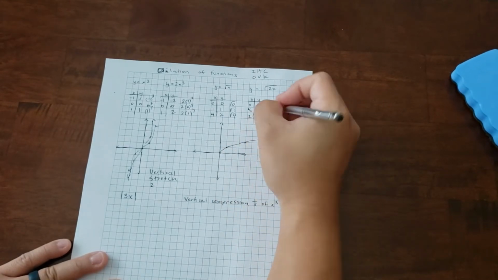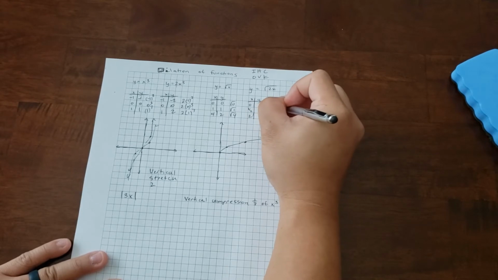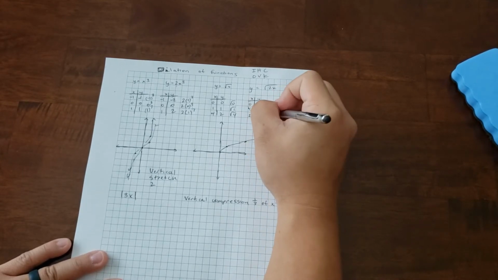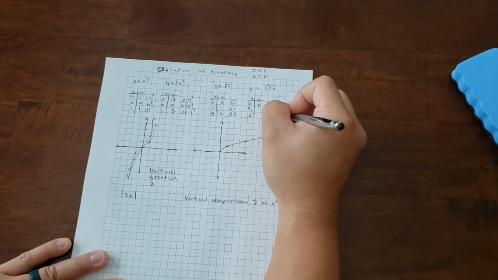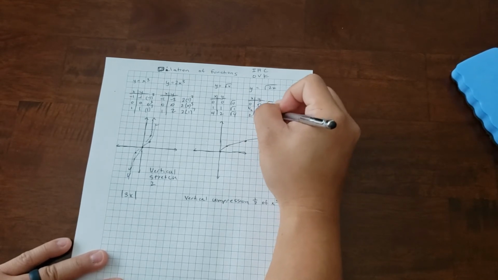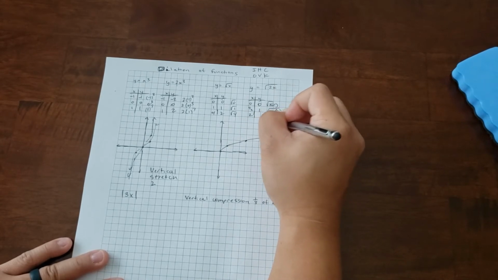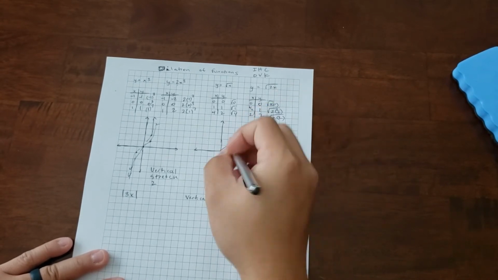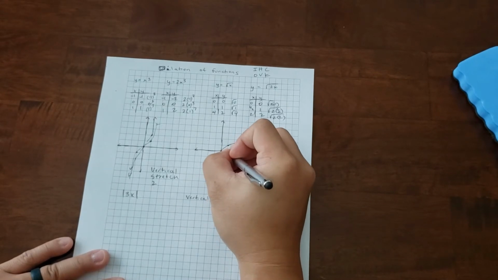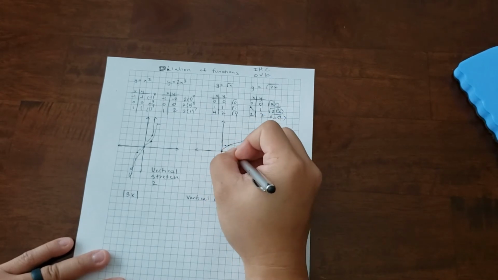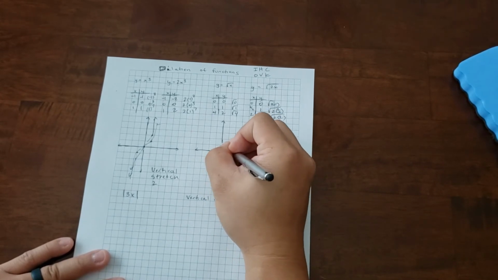Okay, now, same thing here. So I'm going to go the square root of 2 times 0. 2 times 0 is 0, and the square root of 0 is 0. Square root of 2 times a half: 2 times a half is 1, and the square root of 1 is just 1. And then square root of 2 times 2: 2 times 2 is 4, and what's the square root of 4? 2. So it's (0, 0), (1/2, 1), and then (2, 2), so it's like this.